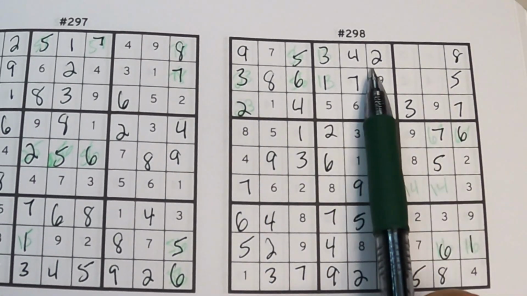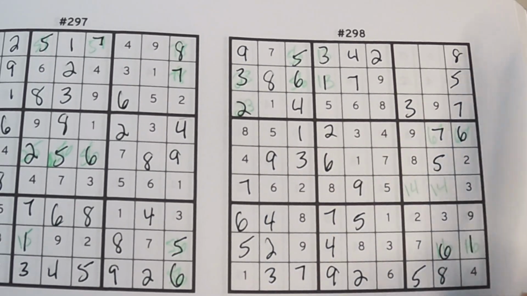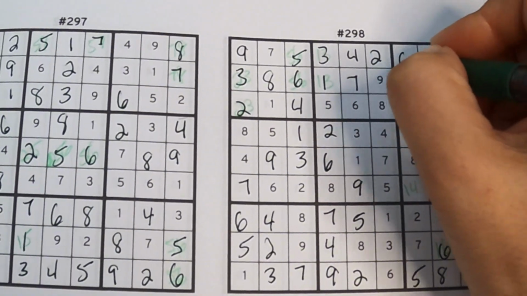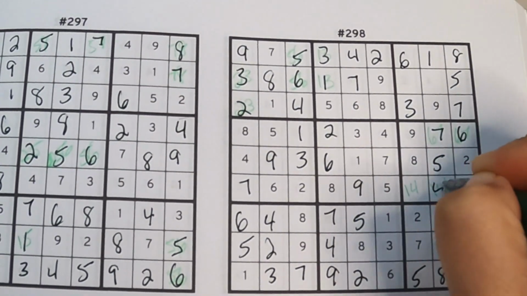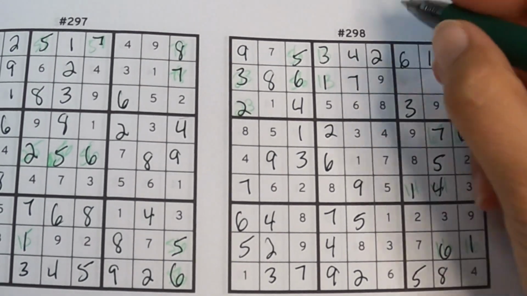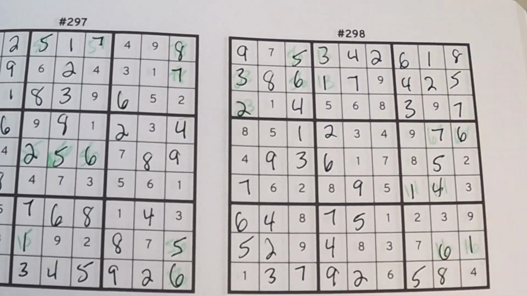For this top row now, we're missing 1 and 6. We've got a 6 here. So 1, 6. That 1 makes this our 4, 1. And to finish out this box, we're missing 2 and 4. We've got a 2 here, so 4 and 2.